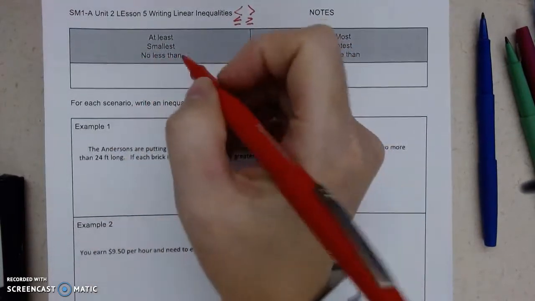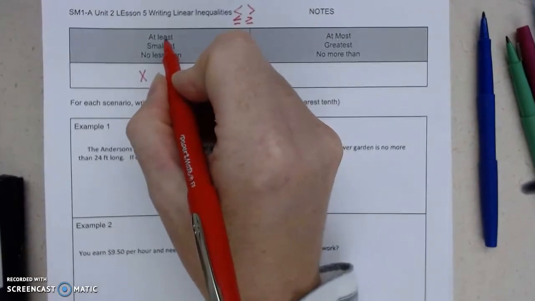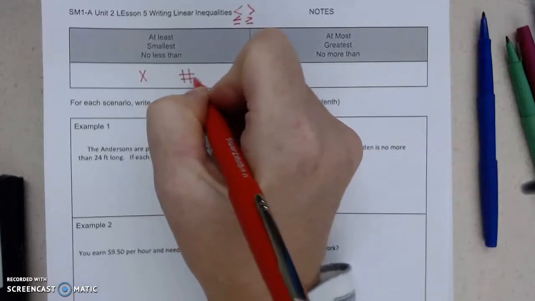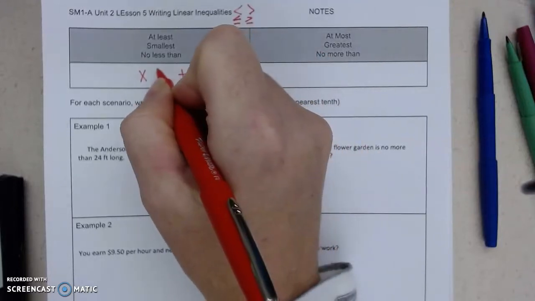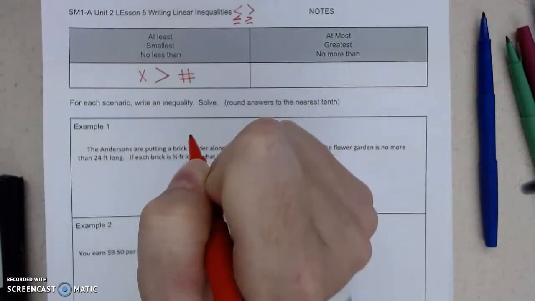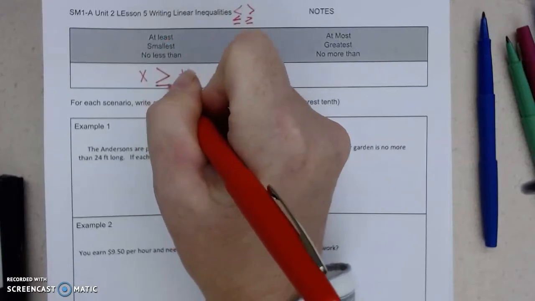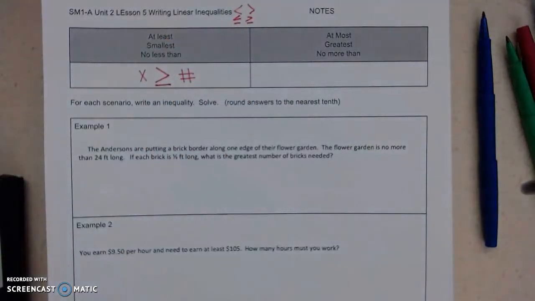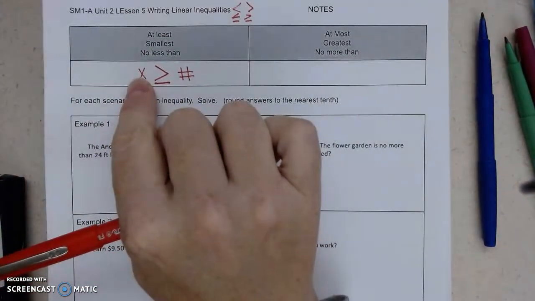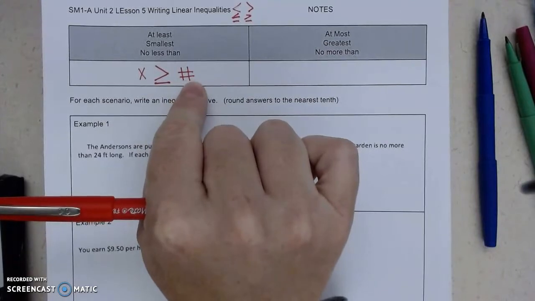So that means that we're going to have some variable and we want that to be the smallest number. So if I had a number like 100 over here, I want that to be the smallest. So you want to put the small part of the arrow by that number. And if it's least or smallest, that means we can also include that number. So we're going to use the bar to show it's equal. Okay, so we want all of our x's to be bigger than that number, and that would make that number the smallest one.